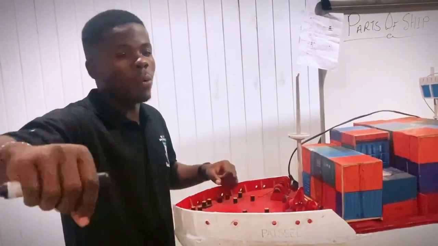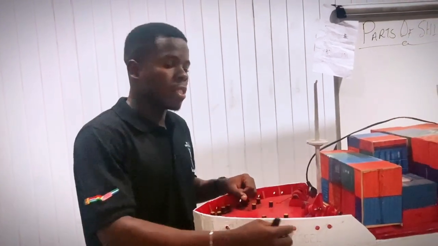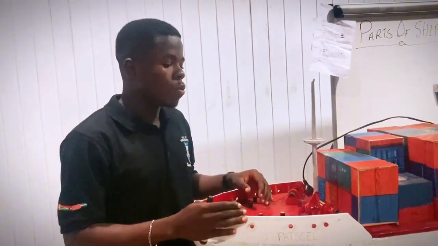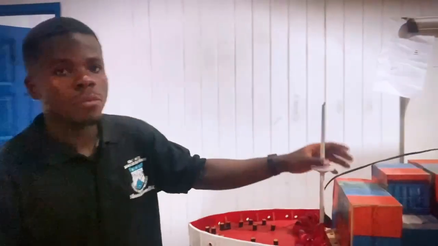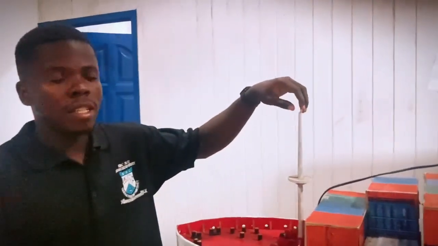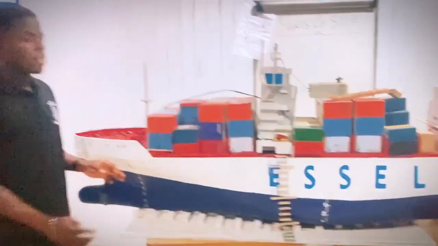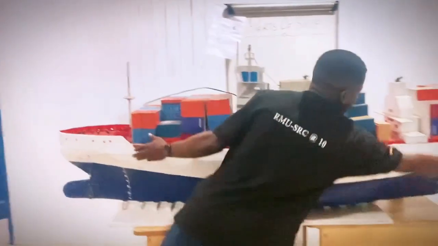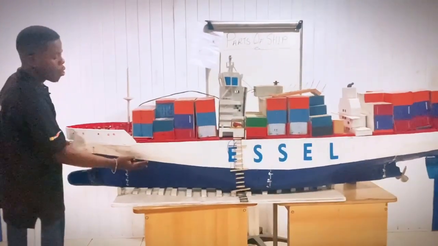When we are mooring, the mooring line that we throw to the jetty, this guides it to be in shape. And this is the foremast, and on the foremast we can see light here. This whole part is called the hull. From here to here is the ship hull.